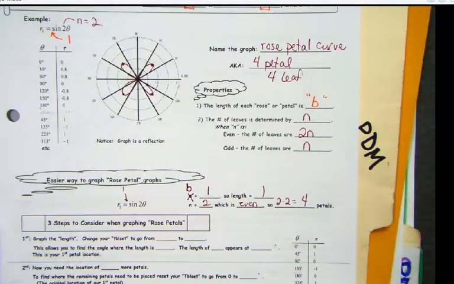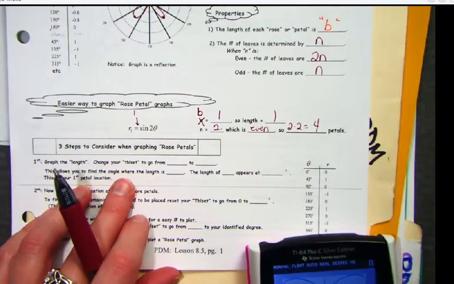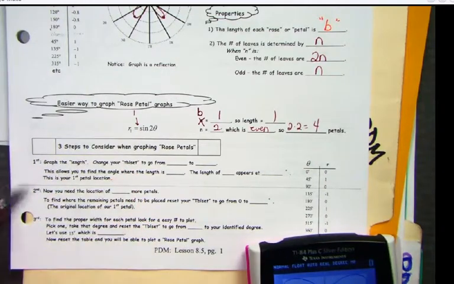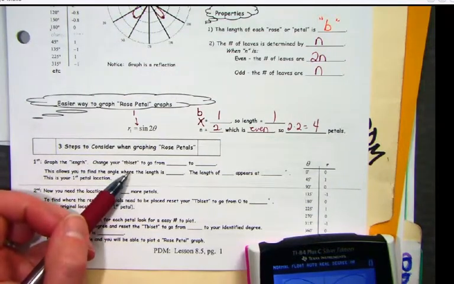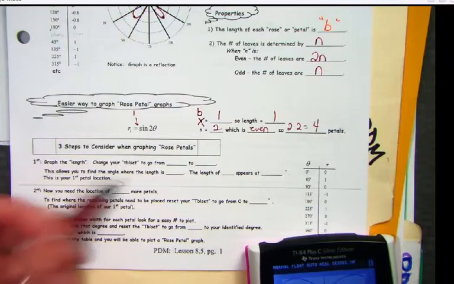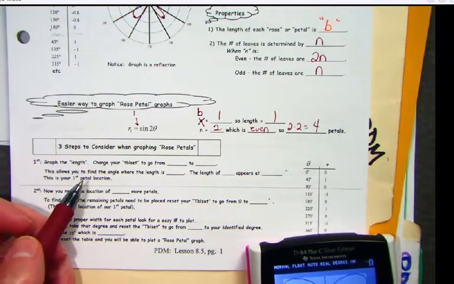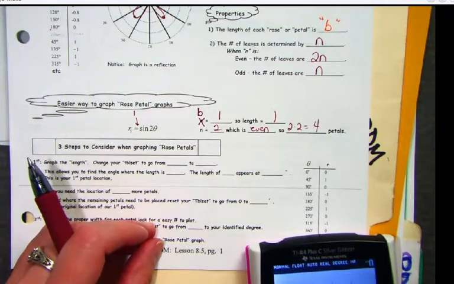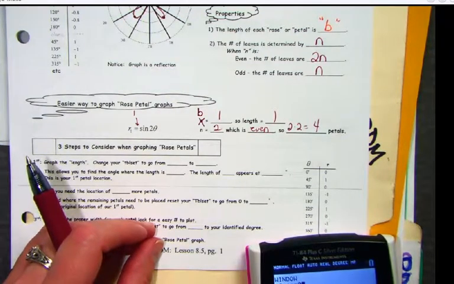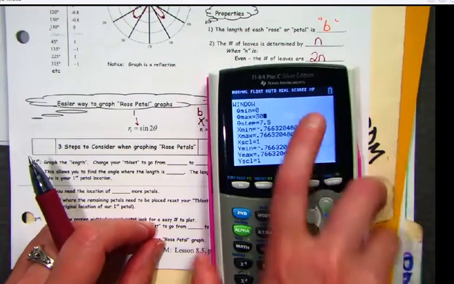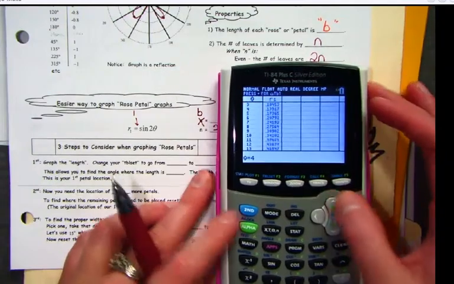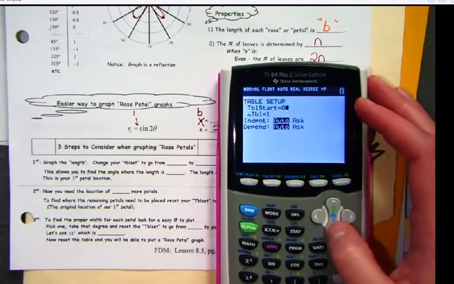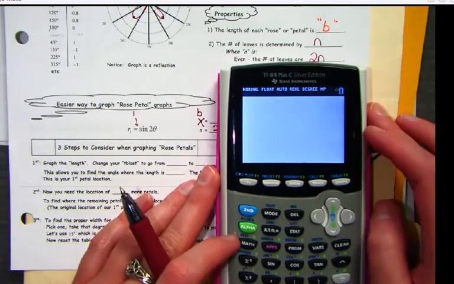Now, since these are going to continue to get more and more complex, we have this way of finding rose petals and graphing them really nicely. We start, first of all, by finding out where our first petal occurs. If I go to my table setup now, if we have it the way that we had it set before, where we were graphing from 0 to 30 degrees, our table before is how we would have had it set. 0 and 30. There we go.